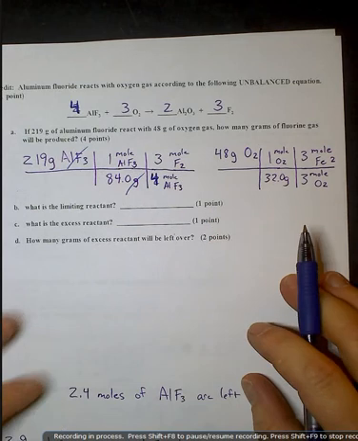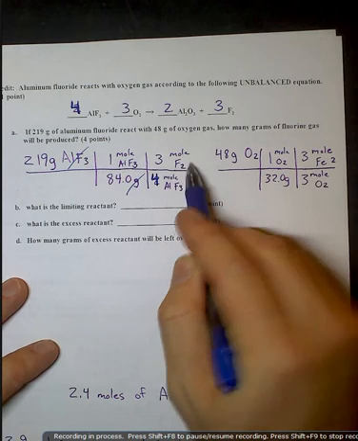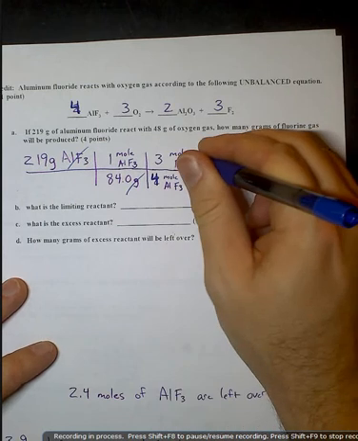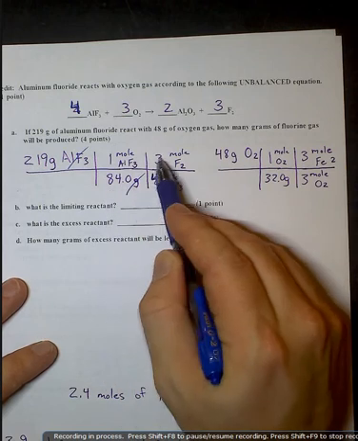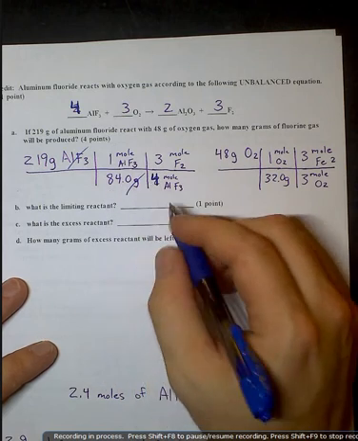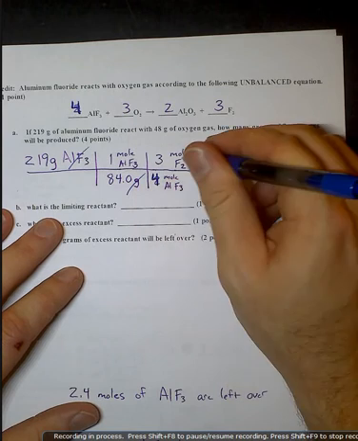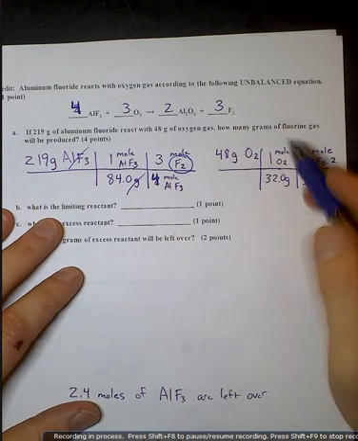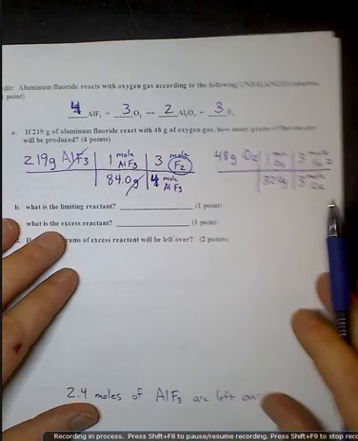This is our first one. So we're changing our aluminum fluoride to our moles of fluorine gas. Okay? 219 divided by 84 times 3 divided by 4. This is going to tell us the number of moles that we produce of fluorine gas with this much of aluminum fluoride.